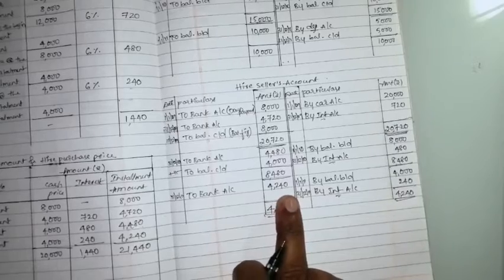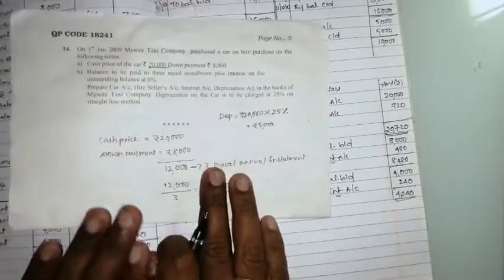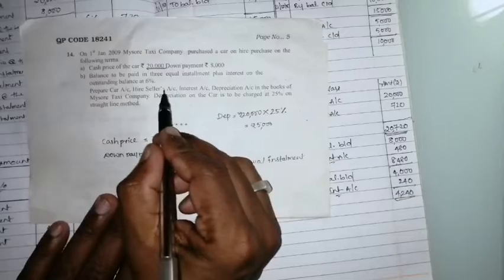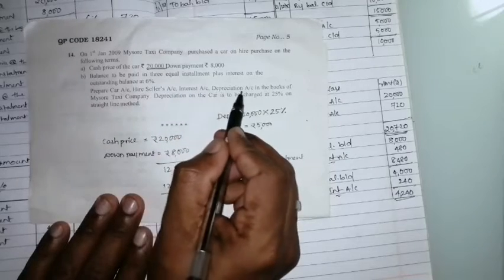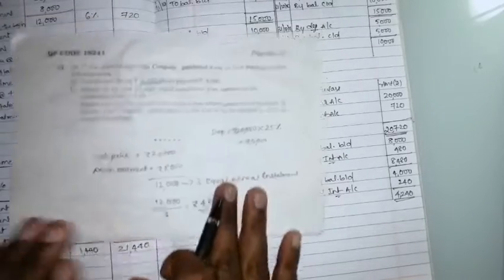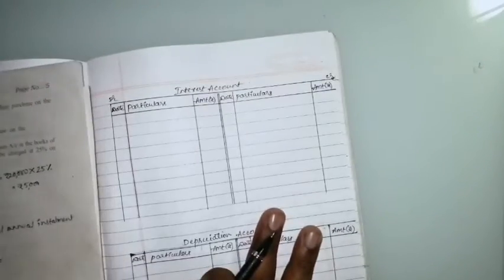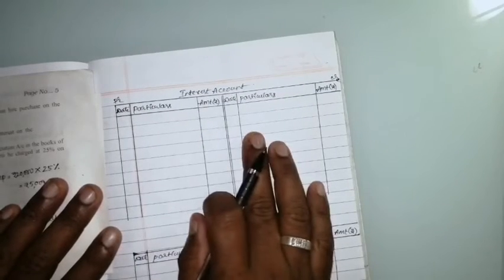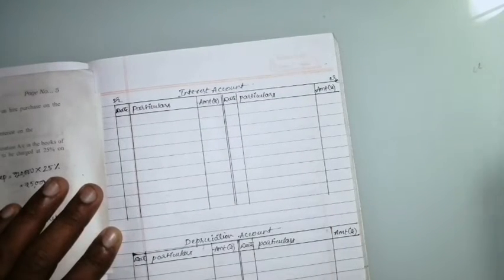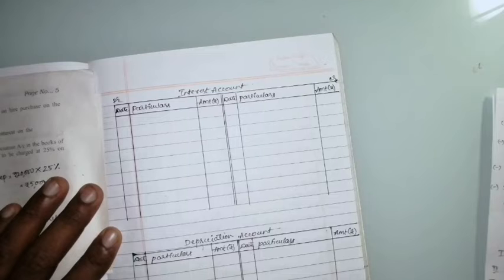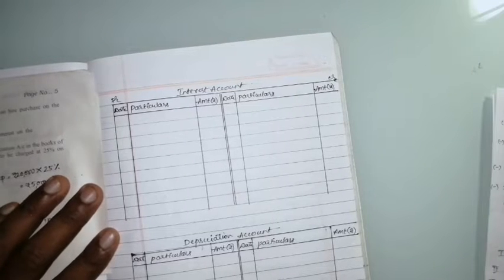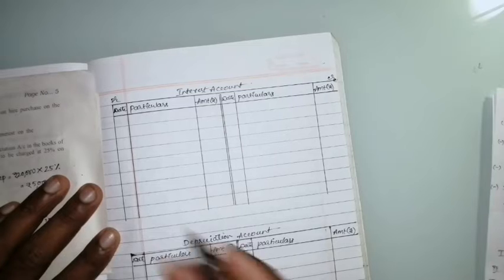Next, we need to prepare two more accounts: the interest account and the depreciation account. So we need to prepare the interest account and the depreciation account. Interest is given to the hire seller, right? So the hire seller is the receiver.